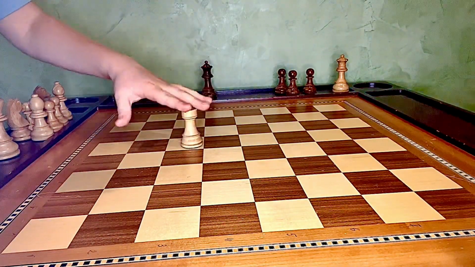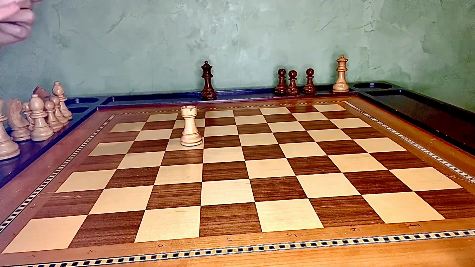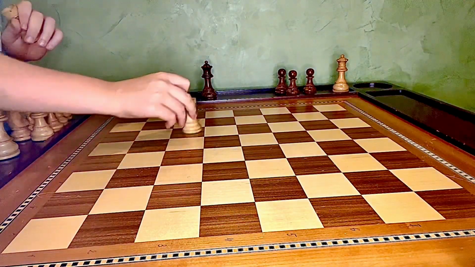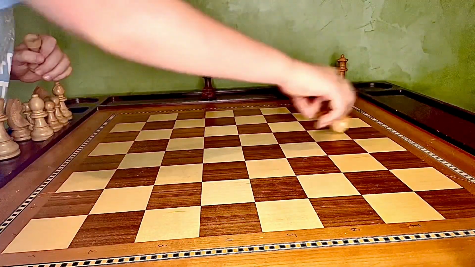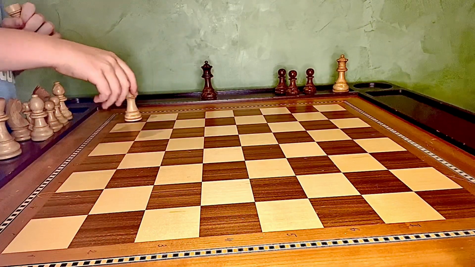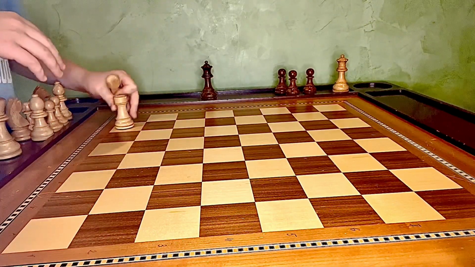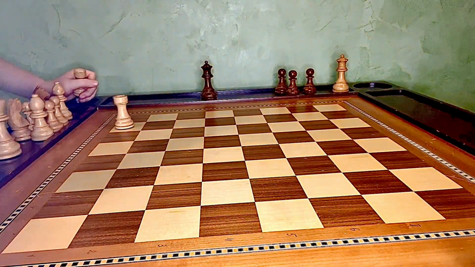When the rook is in the middle of the board, it's the best because it can move like this. It has four different directions. If it's in the corner, it only has two. If it's here, then it has three.